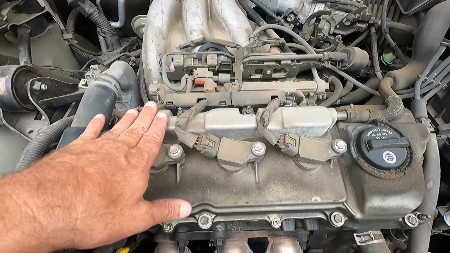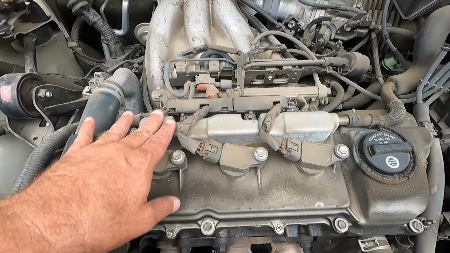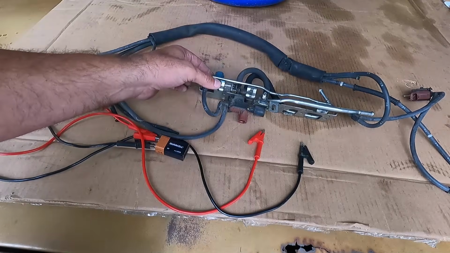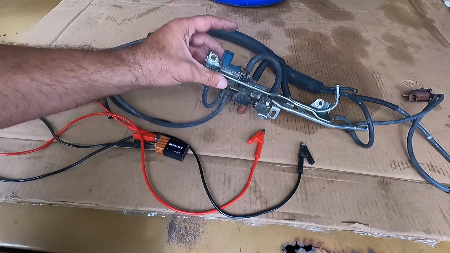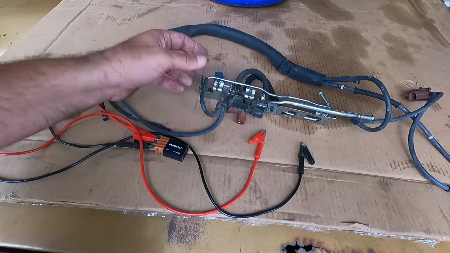I used to do a lot of work on these 1MZ-FE engines from Toyota. These are in a lot of Highlanders, they're in Avalons, they're in Camrys, even some of the Lexuses as well, the ES300 and RX300. Now, because I used to work on a lot of those vehicles, I happen to have a lot of spare parts, and I just dug this out of my spare parts bin just to try to help save this owner some money.